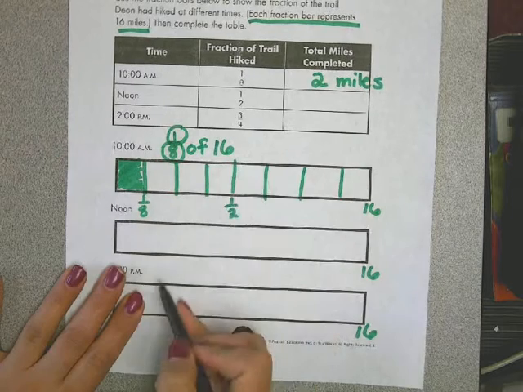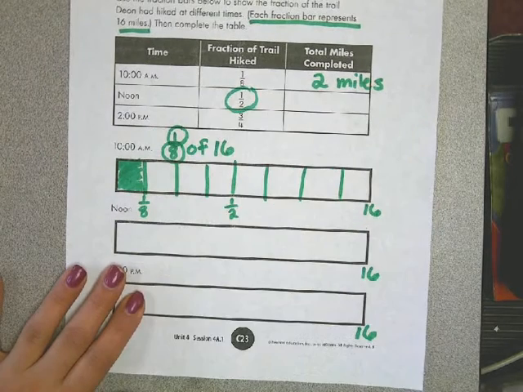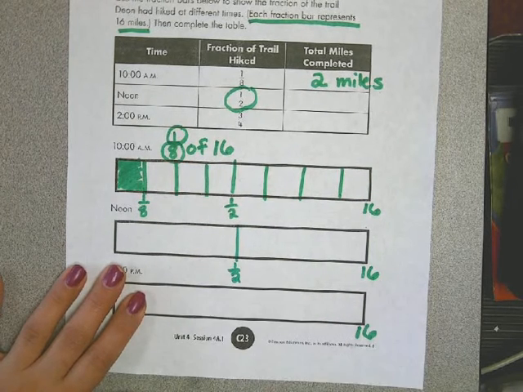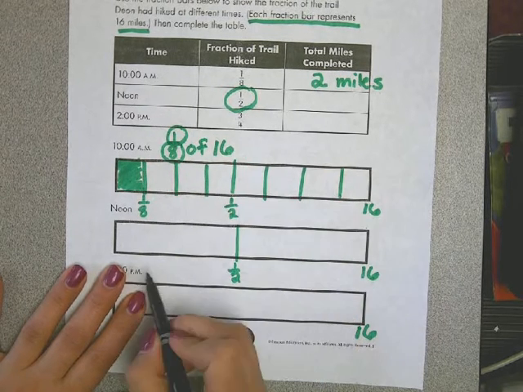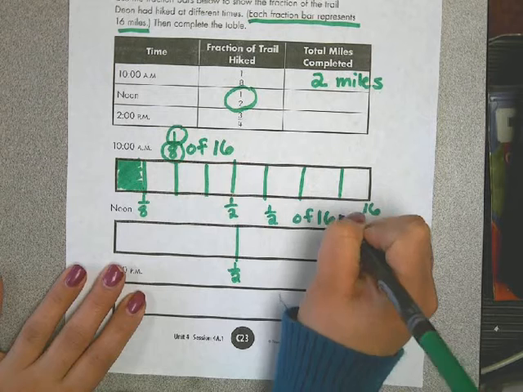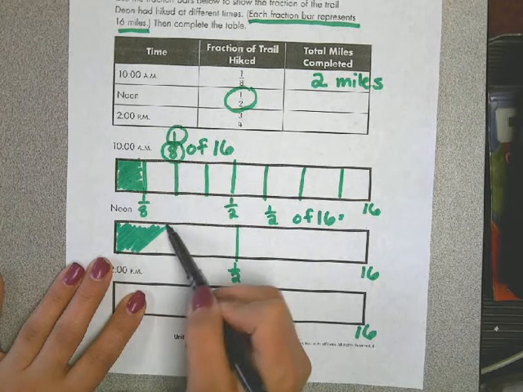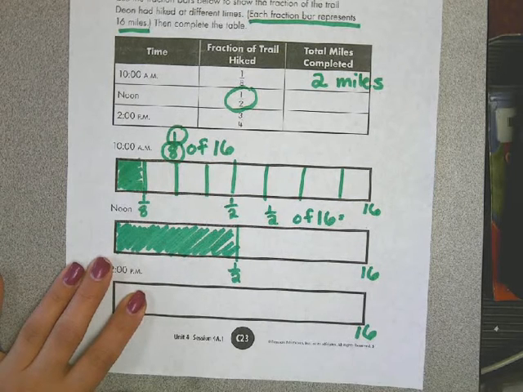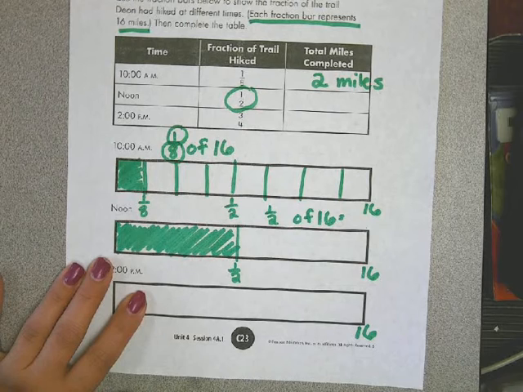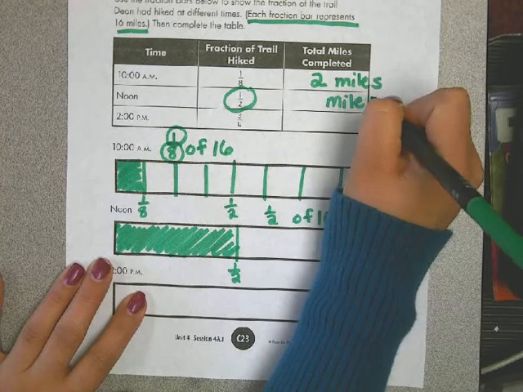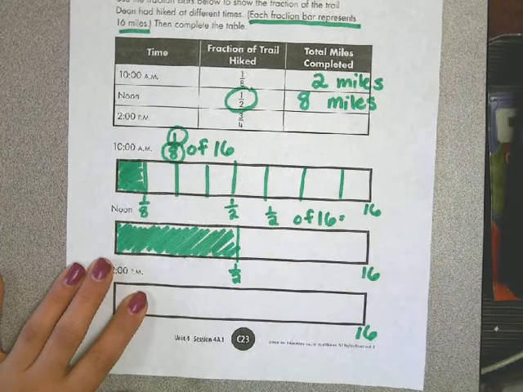So now I'm going to look at noon. At noon, he's hiked half of his trail. Well, I can label this half. What is my equation for that? Well, 1/2 of 16. If I shade that in, I can see that half of 16, which is 16 divided by 2, would be, you can write your answer up here. Hopefully you wrote 8.